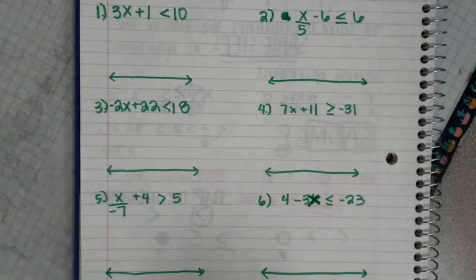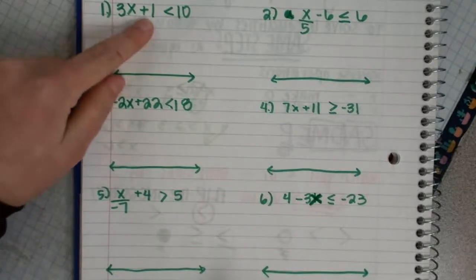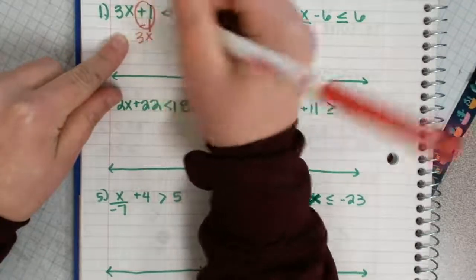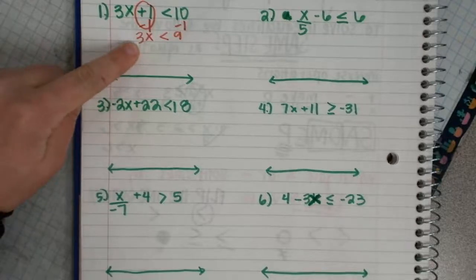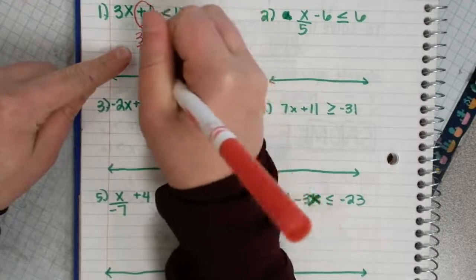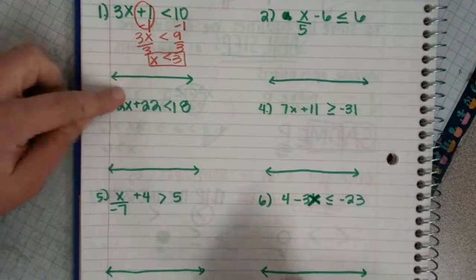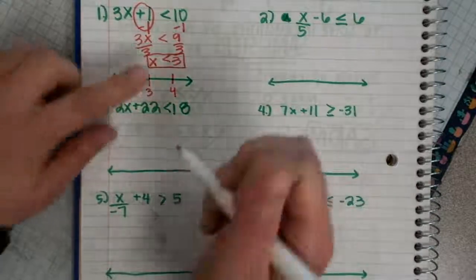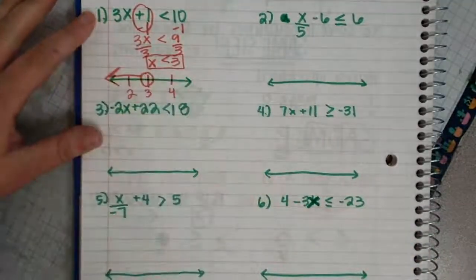So with problem number 1, 3x plus 1. I can't get rid of this 3 first. I have to get rid of this 1. So I'm going to subtract 1 on both sides. So 3, that made 0. So 3x is less than 9. And now I need to divide by 3 on both sides to eliminate that 3 and get the x by itself. So x is less than 3. When I take this to the graph, I'm going to put 3. It's just less than 3, so open circle, and it's going to the left.